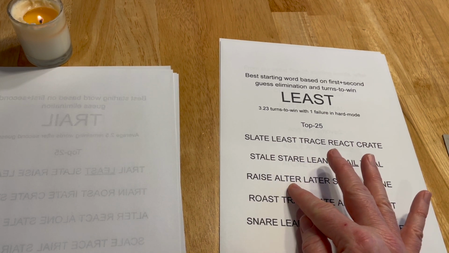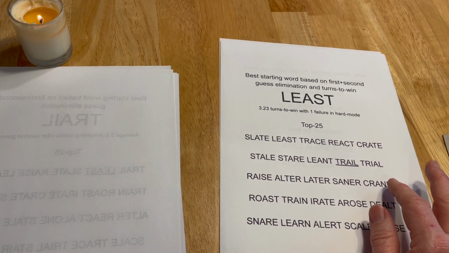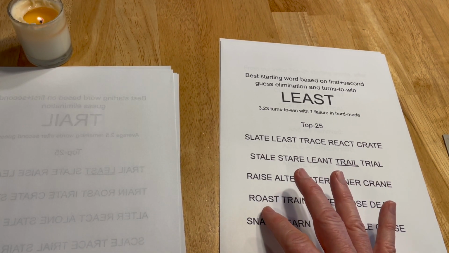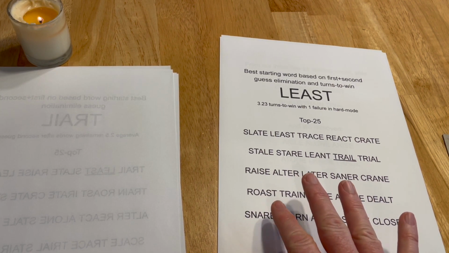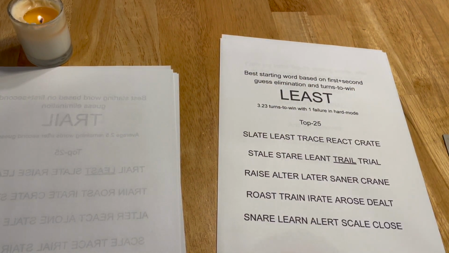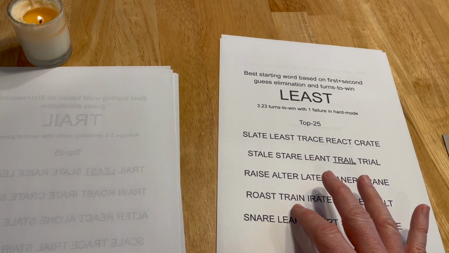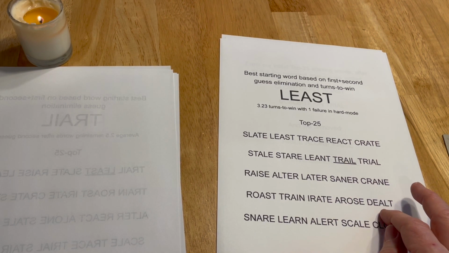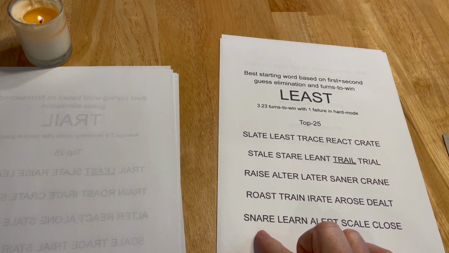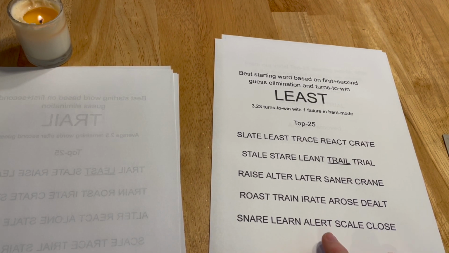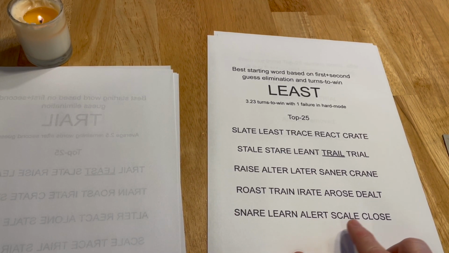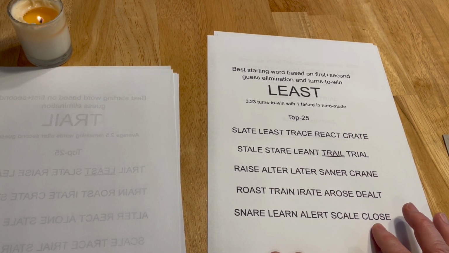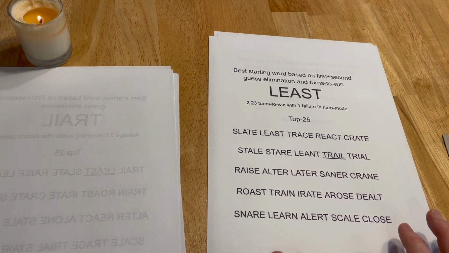Raise, alter, later, saner, crane, roast, which I think is also a new word that came in from this first plus second analysis, train, irate, arose, dealt, snare, learn, alert, scale, and closing out the top 25 is the word close.